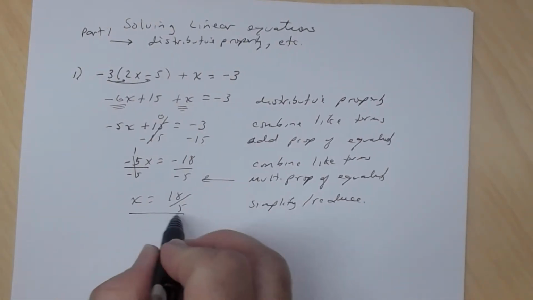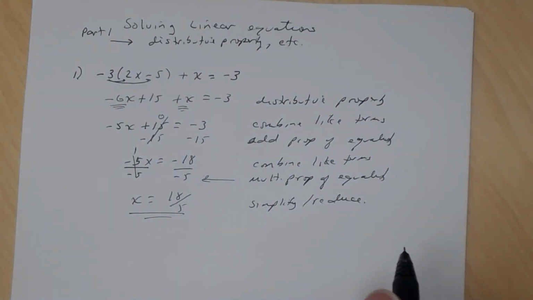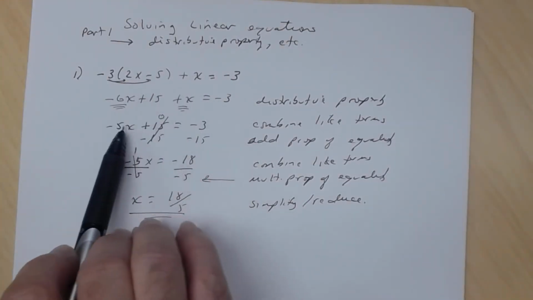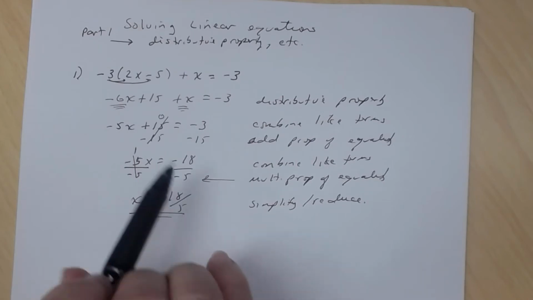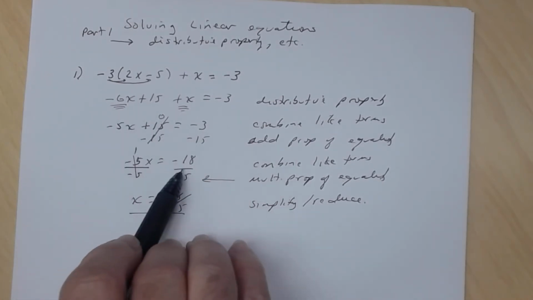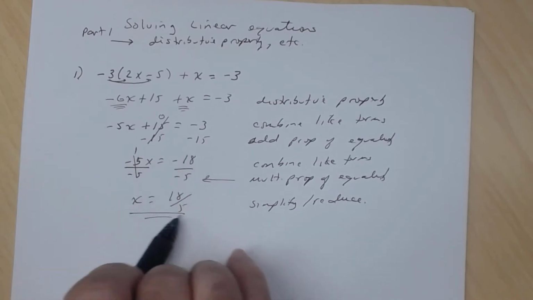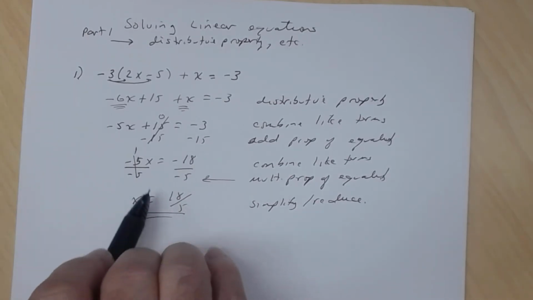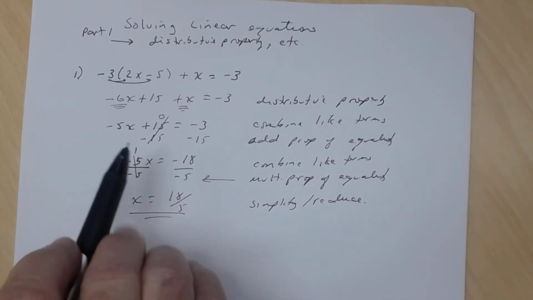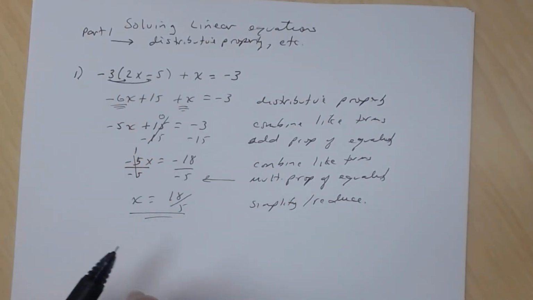Okay, so that's your solution. So your solution is negative 18 fifths. So notice that when I went from one step to another, I was writing equivalent equations. So all these equations are equivalent. So this equation is equivalent to this equation is equivalent to this equation. So for all these equations, the solution is going to be negative 18 fifths. So that's the solution to the original problem.